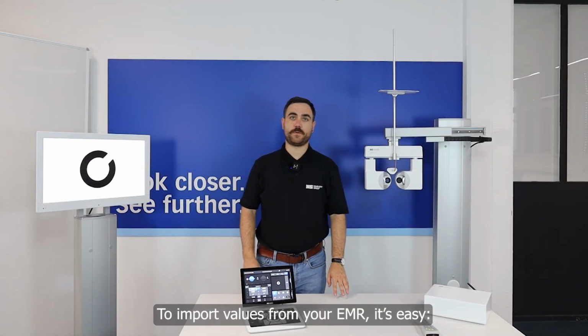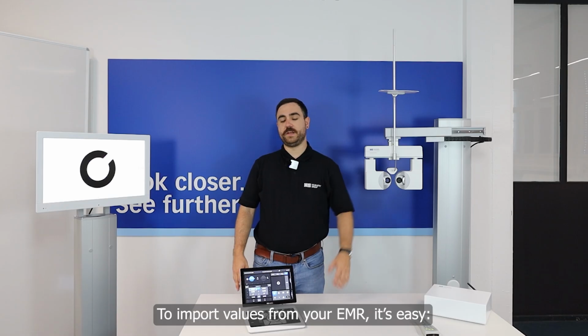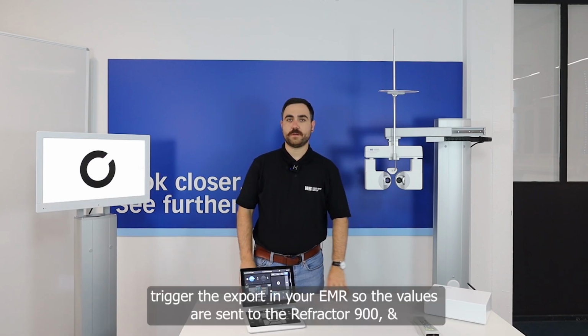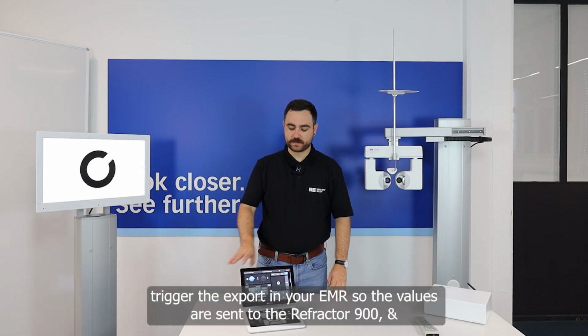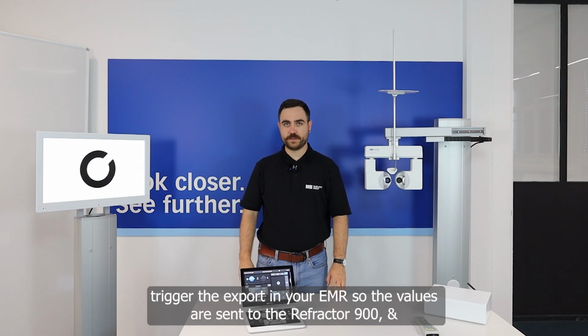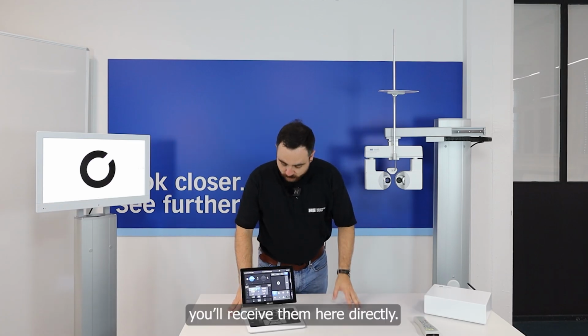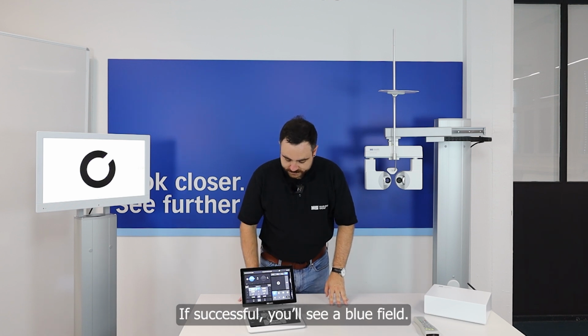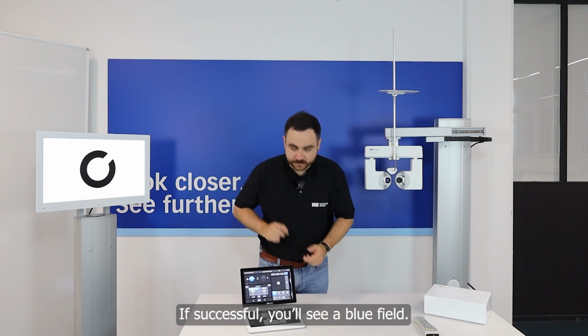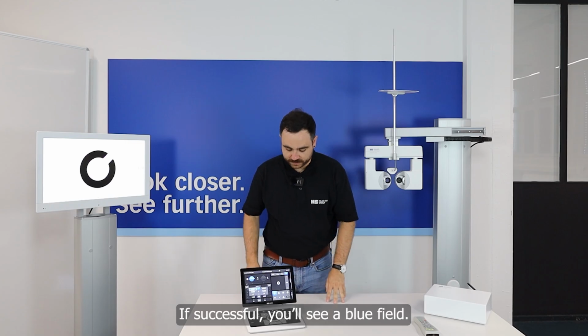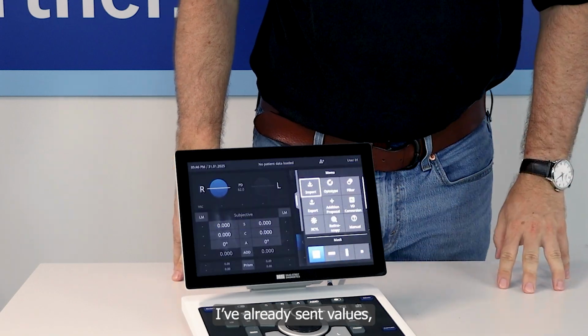To import values from your EMR system, it's really easy. Press at your EMR system that the values are sent to our Refractor 900, and then you will receive it directly in here. If it was successful, you will see it here in a blue field. I already sent the values in it.